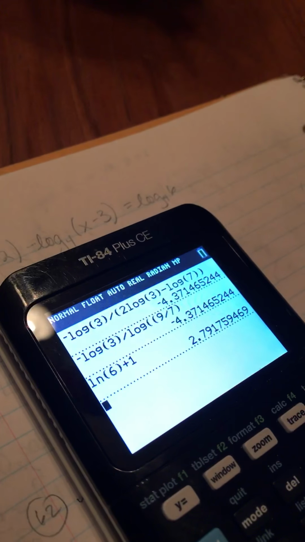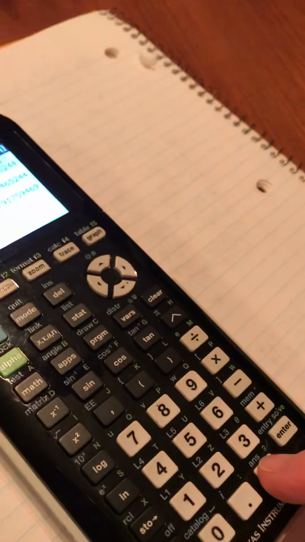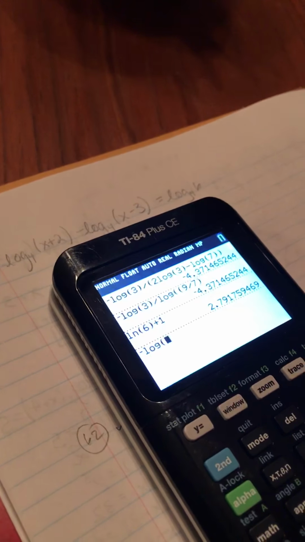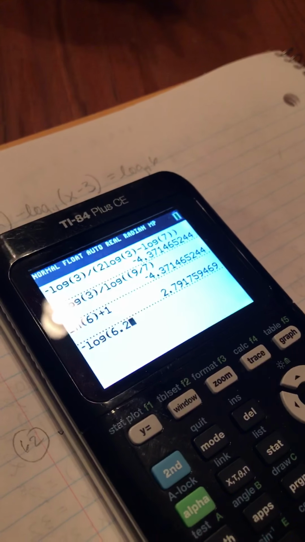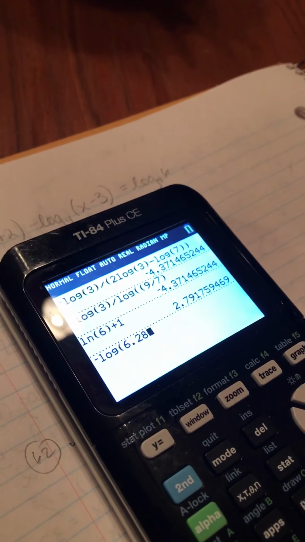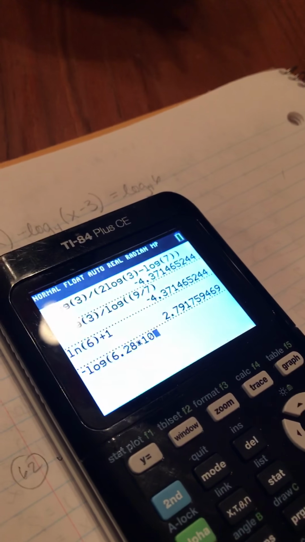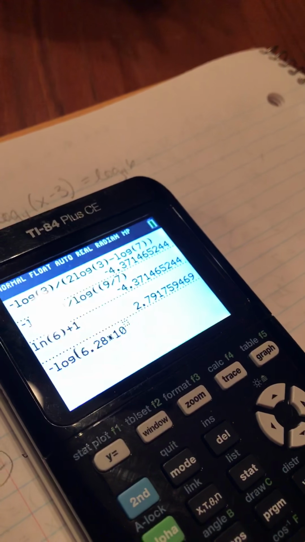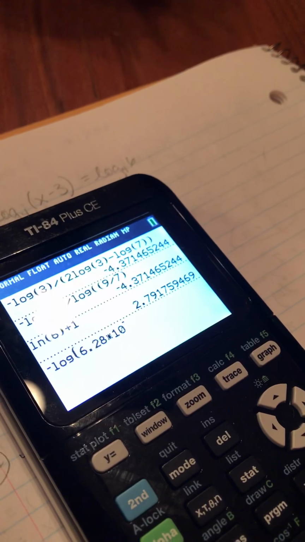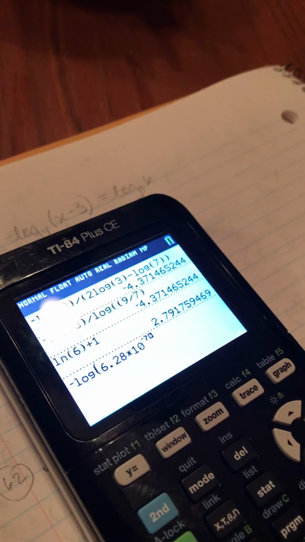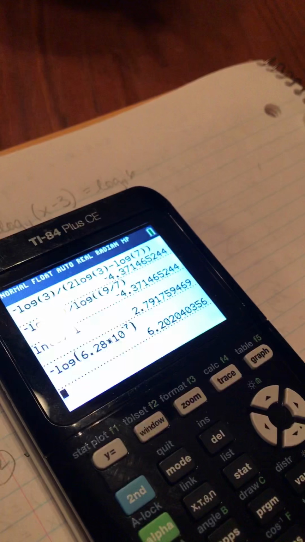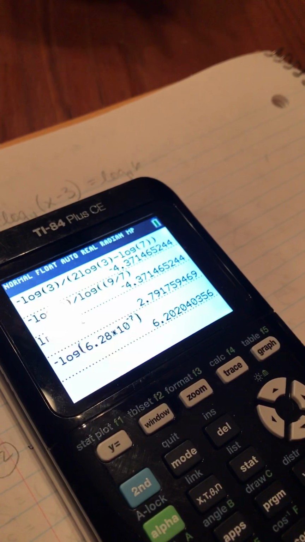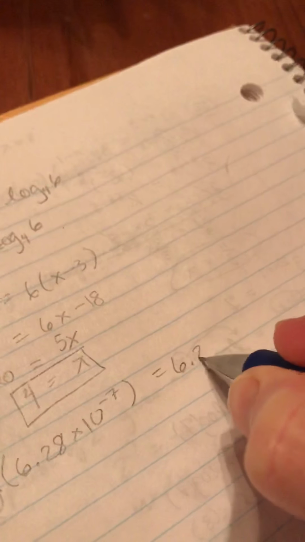Negative log of 6.28 times 10 to the negative 7. 6.2, usually they just round it to one decimal place. So 6.2 is the pH of that particular substance.